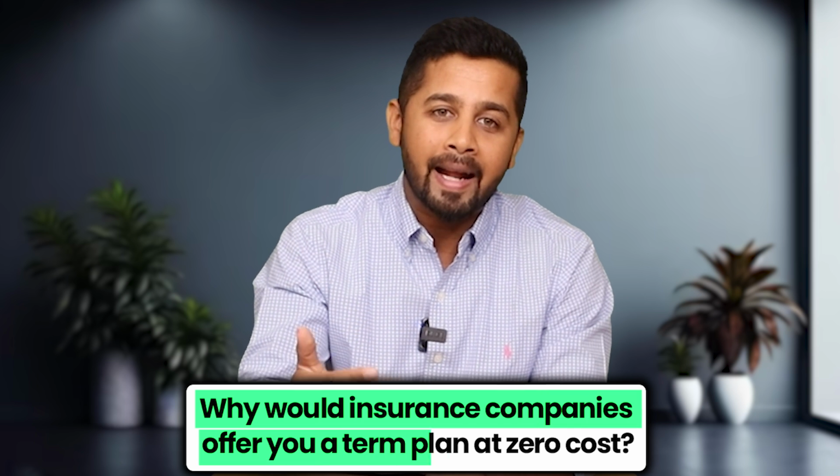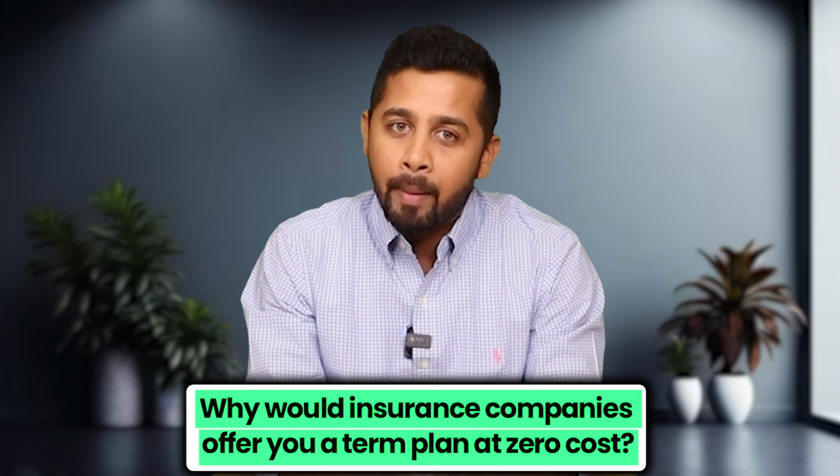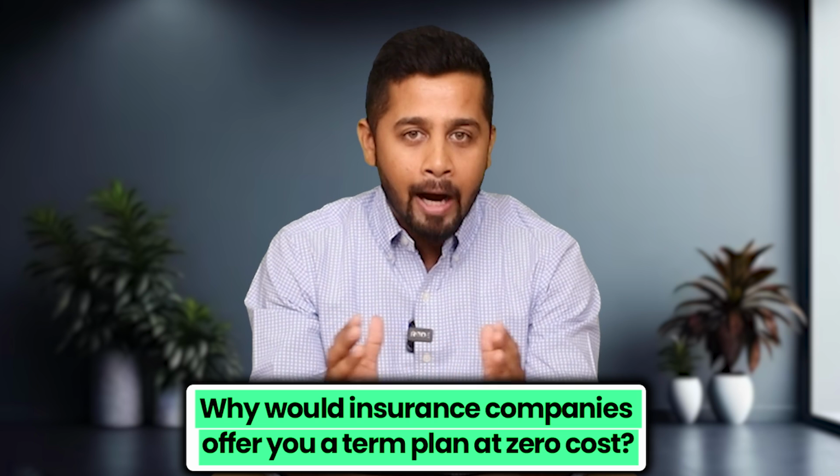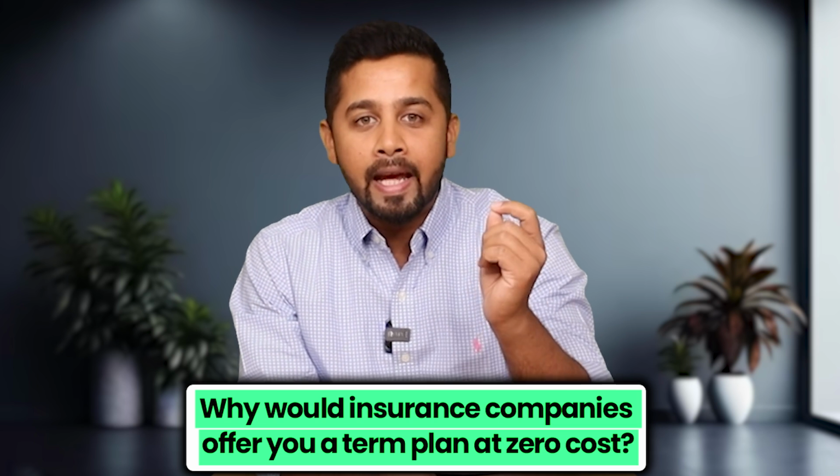Well, it might sound very interesting, but the question here is, why would insurance companies offer you a term plan at zero cost? How would they make money? They handle thousands of claims each year, totaling hundreds of crores. So basically, there are certain terms and conditions that you must be aware of.